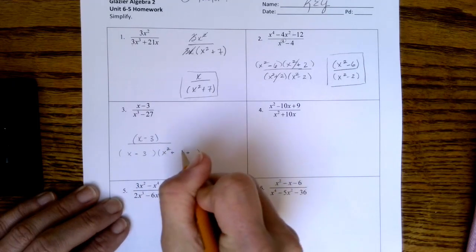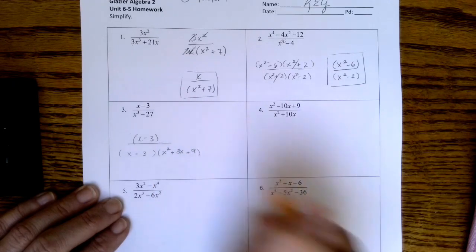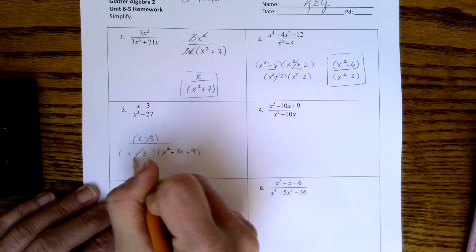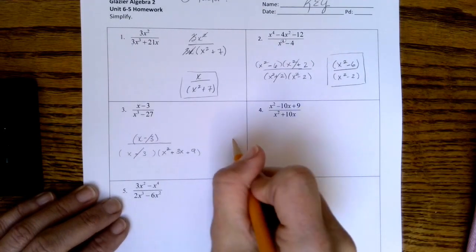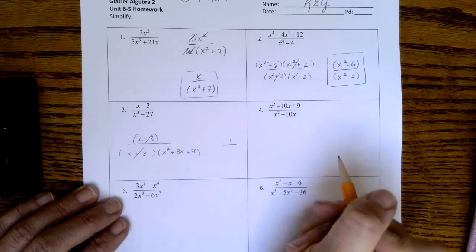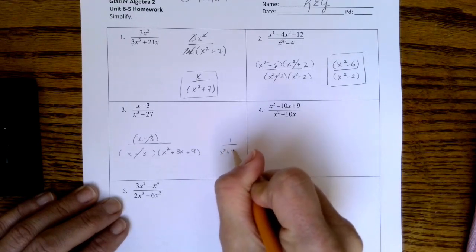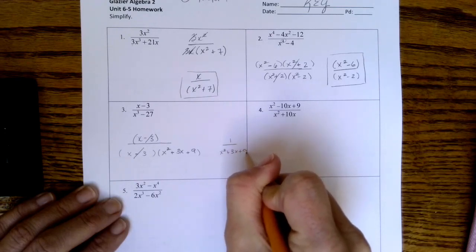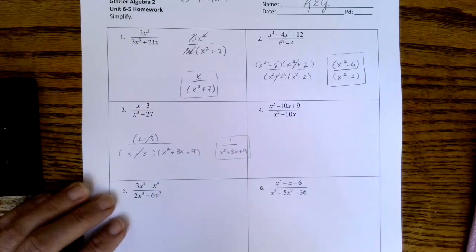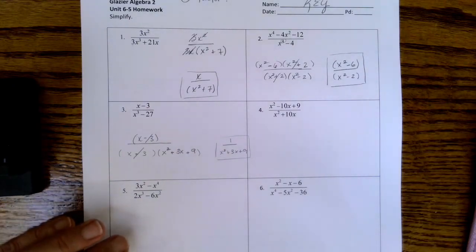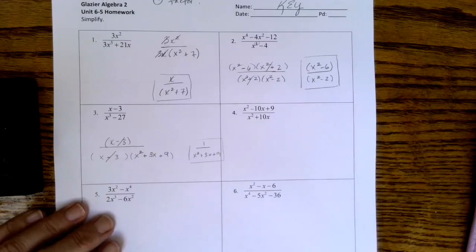Here's the square, here's their product, and here's the square. When my numerator cancels out, that leaves me with 1 in the numerator. So I have x squared plus 3x plus 9. This is always prime. The trinomial part of the difference of two perfect cubes is prime. So I know I'm done.